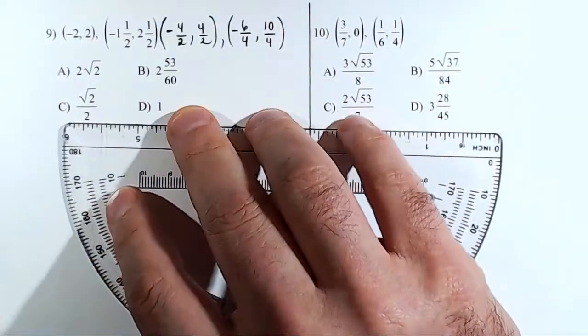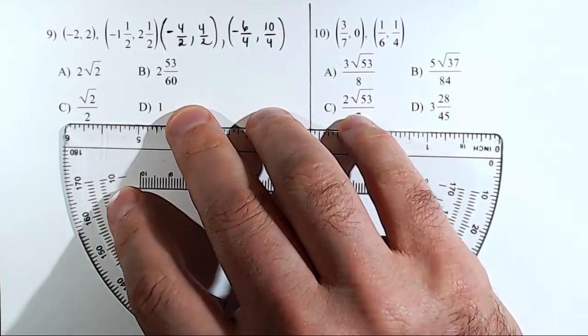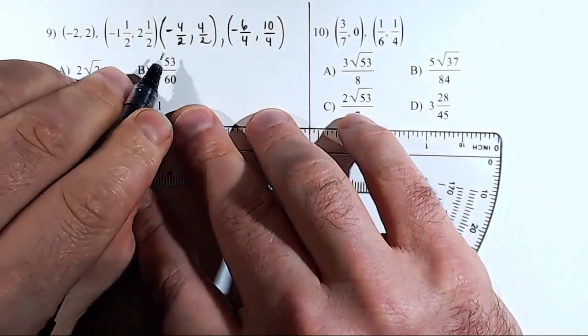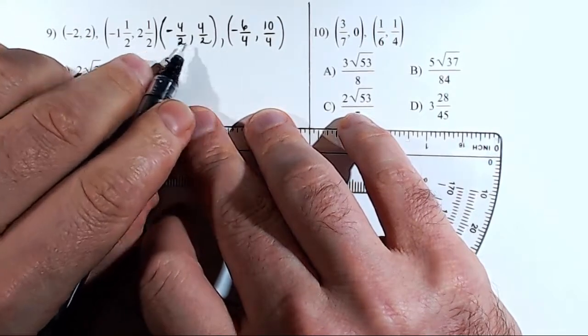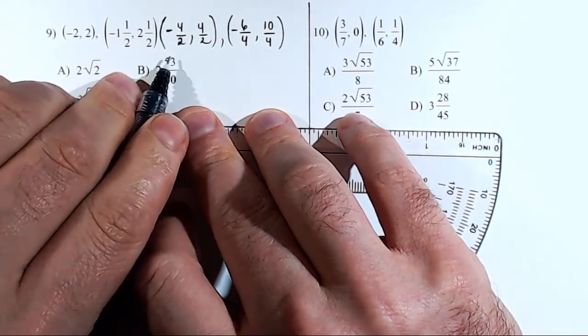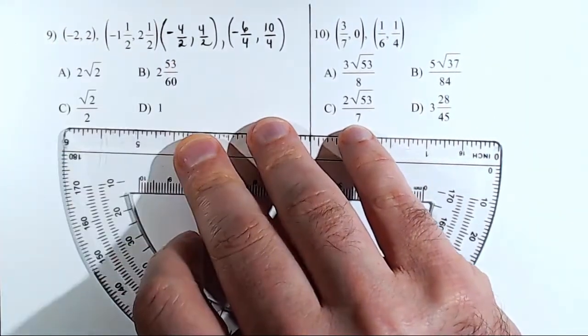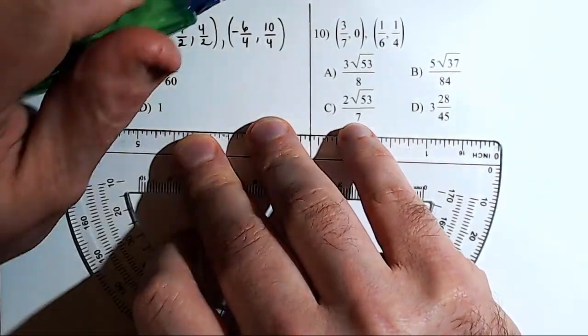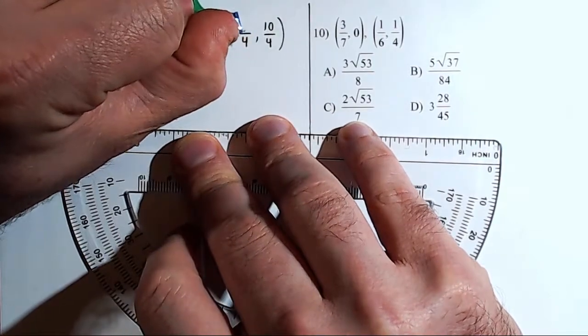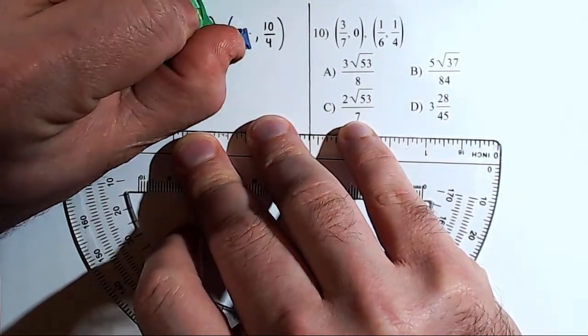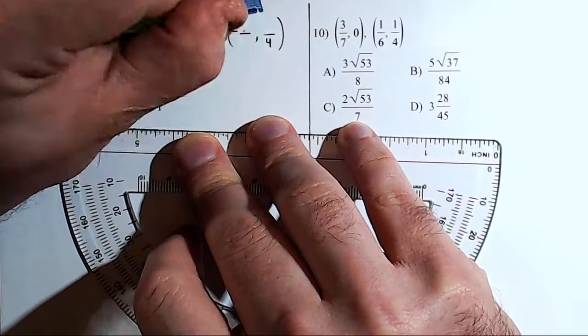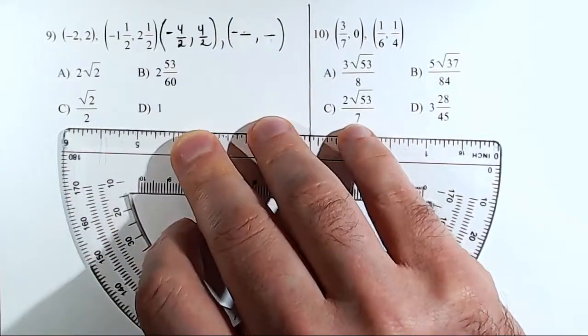Well, at least we got our, oops, wait a minute. Need to make this with a 4 in the denominator, don't I? No, I don't. I didn't need to rewrite that. They already had a denominator of 2. I don't know what I'm thinking. I'm exhausted. That's what I'm thinking.